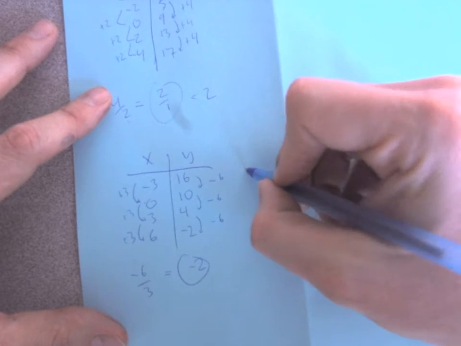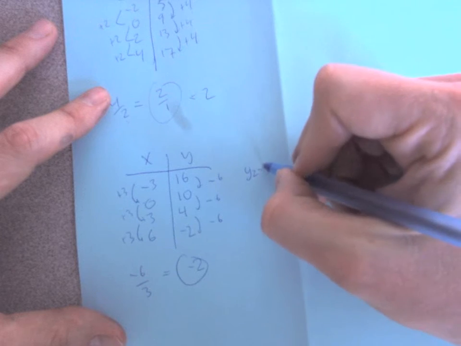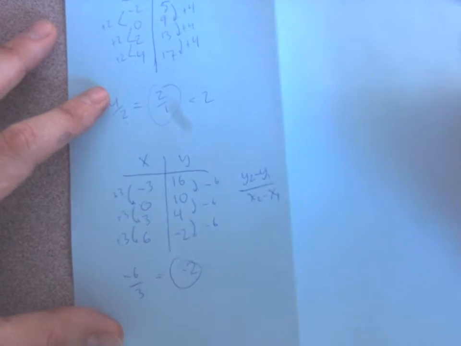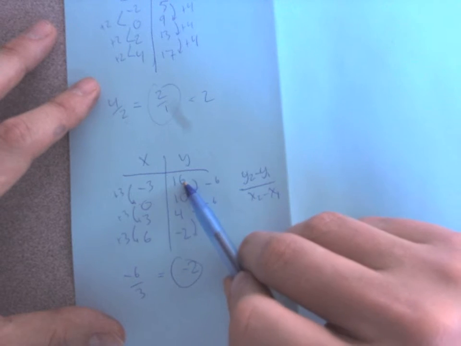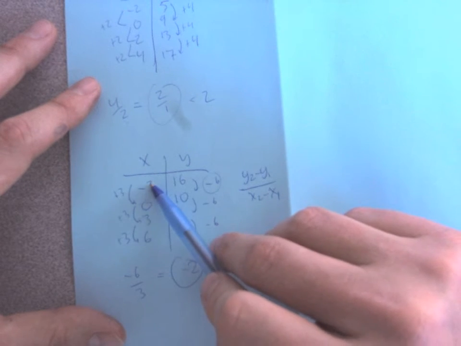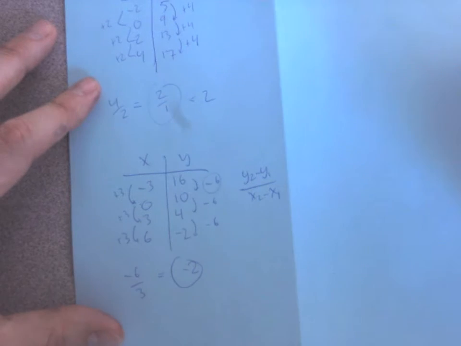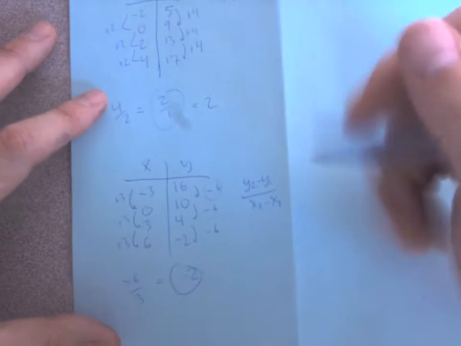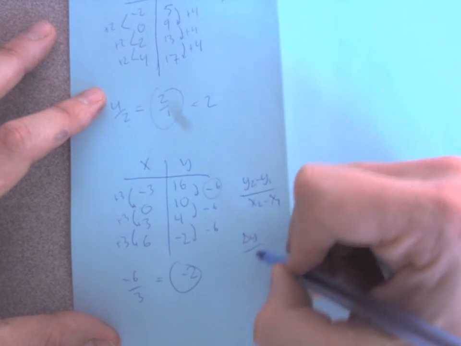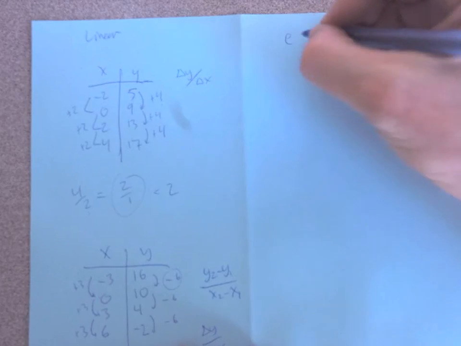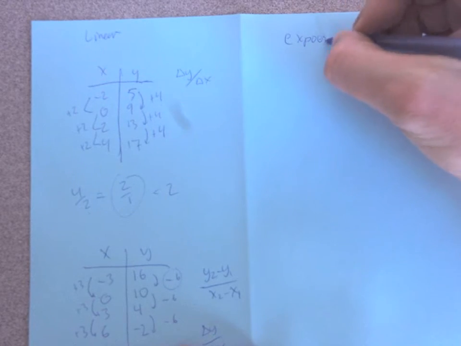If you remember our slope formula, it looked something like this. y2 minus y1 over x2 minus x1. So if I do y2 minus y1, that's negative 6. x2 minus x1, that's 3. And I get negative 6 over 3, which is negative 2. Okay, so the constant rate of change is change in y over change in x. Or basically slope, right? Okay, let's look at one more exponential so we can kind of take a look at this pattern.